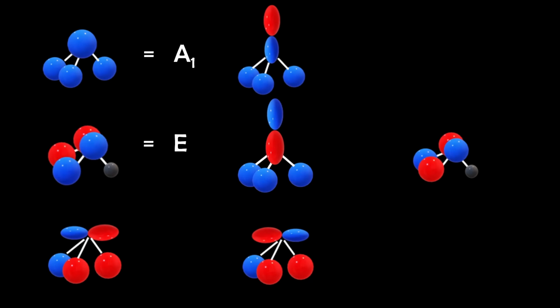So to summarize so far, for the first two we have A1 and E. Now try pausing the video and see if you can work out the rest. And a little hint is none of the orbitals in NH3 belong to A2, so they should only be E or A1. When you're done, the remaining set of ammonia's molecular orbitals correspond to E, A1, A1, E, and E. And there you have it. Those are the irreps for the molecular orbitals of ammonia.